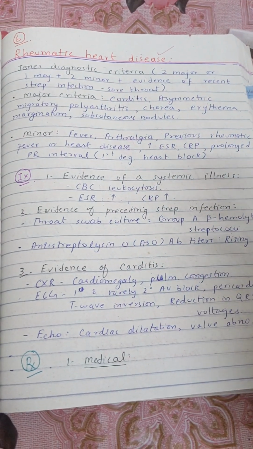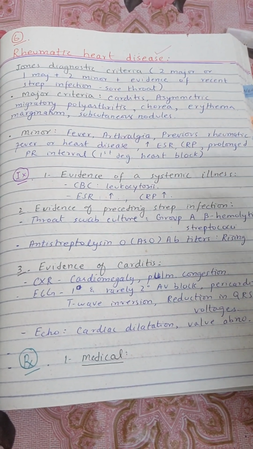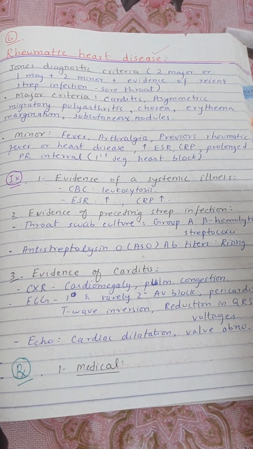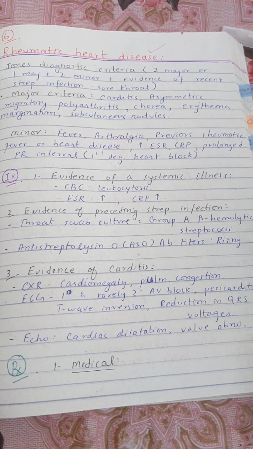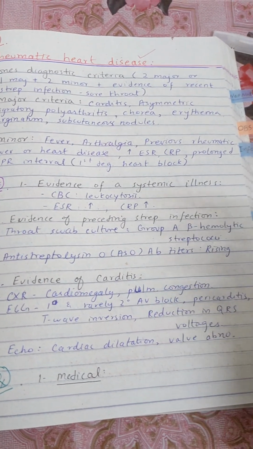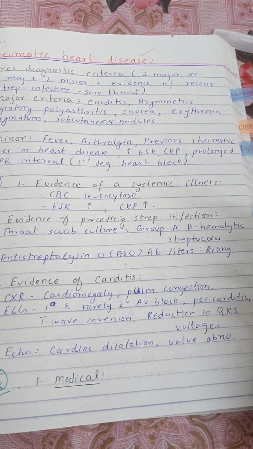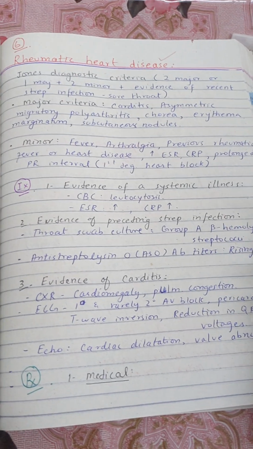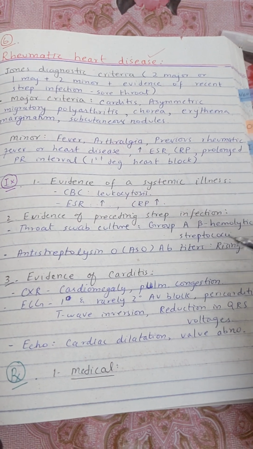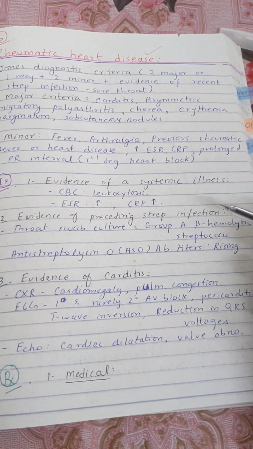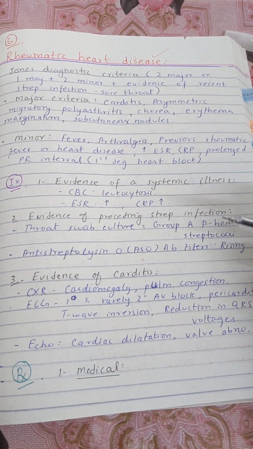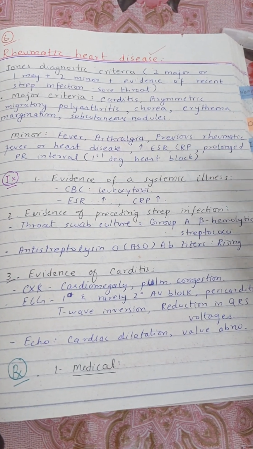The second investigation that we're going to be ordering is to identify any evidence of preceding streptococcal infection. Now there are two ways by which we can identify a preceding or a recent streptococcal infection. Number one, we can take a throat swab culture, which will show growth of group A beta hemolytic streptococci, or we can measure the anti-streptolysin O titers or the ASO titers of the antibodies in the blood, which will be rising. So these two will be to identify any evidence of previous streptococcal infection, and number one was to identify any evidence of systemic illness.